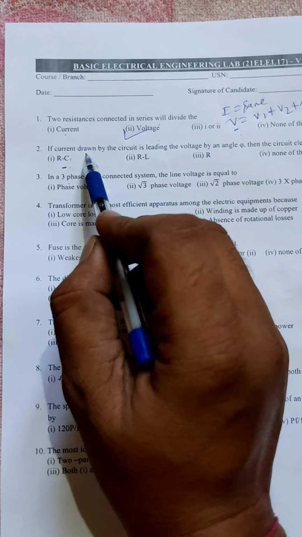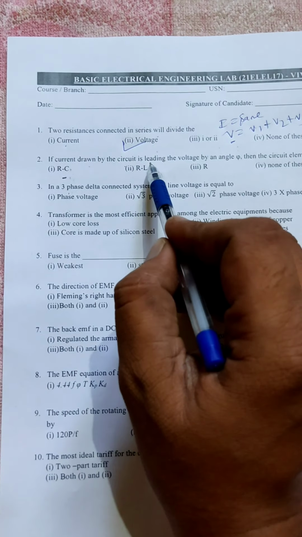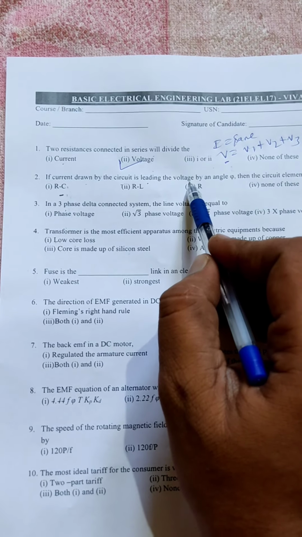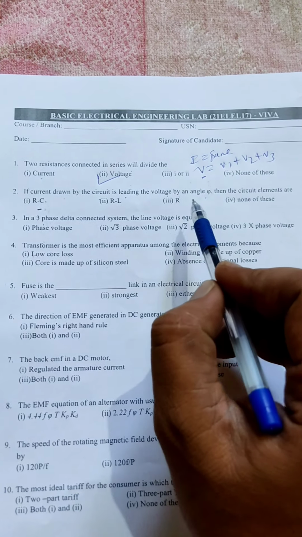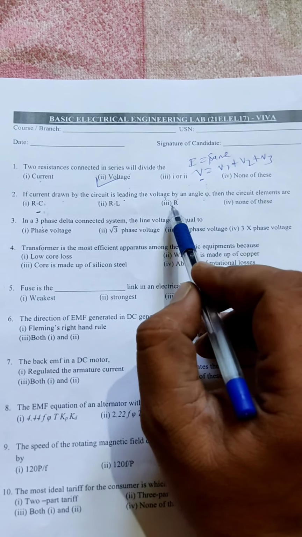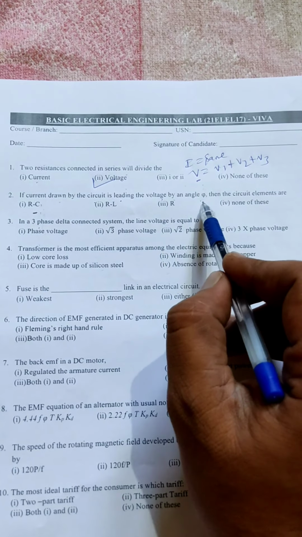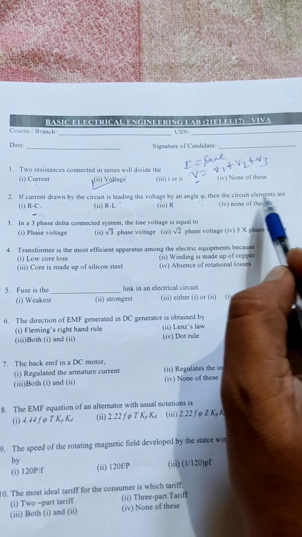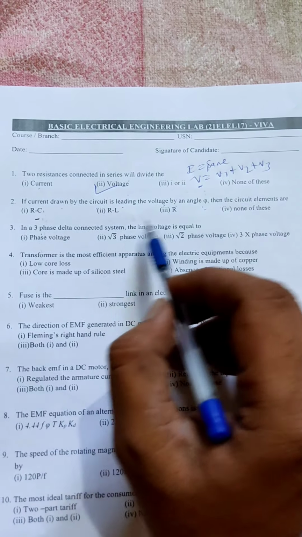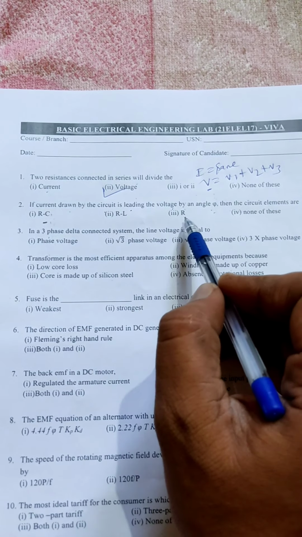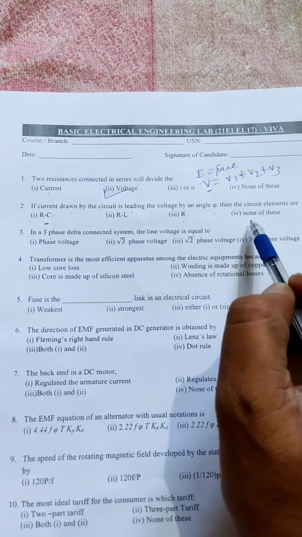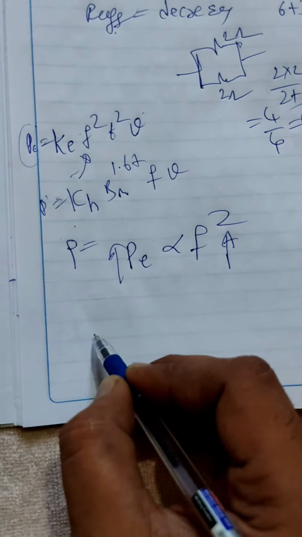Next, if the current drawn by the circuit is leading the voltage by an angle phi, then the circuit elements are: RC circuit, RL circuit, only resistive circuit, or none of these. The correct option is the RC circuit.